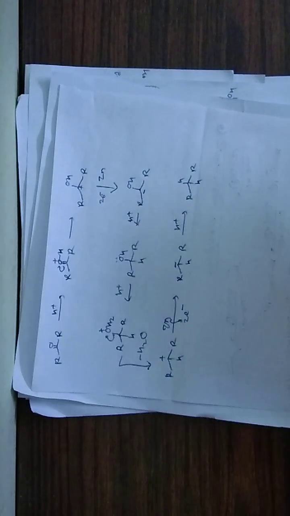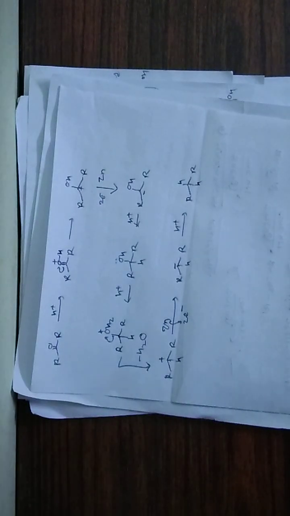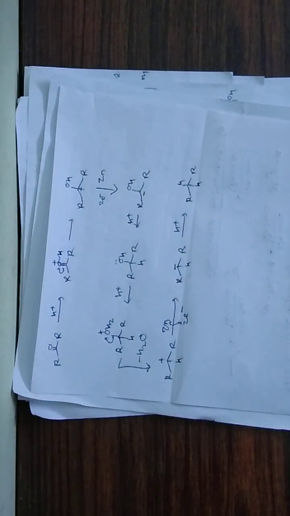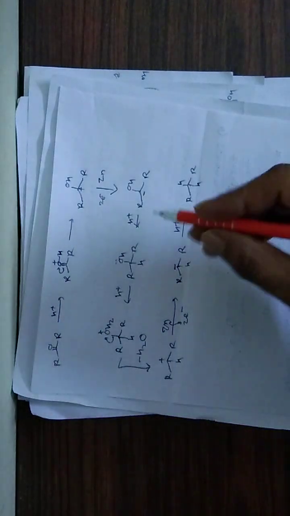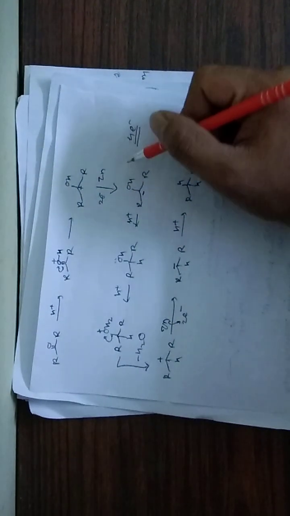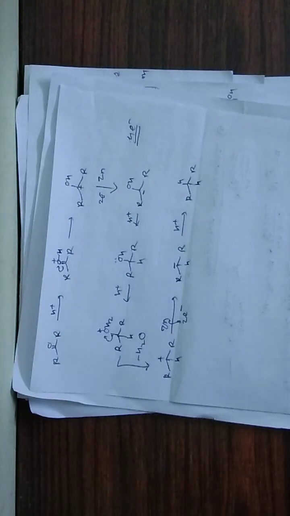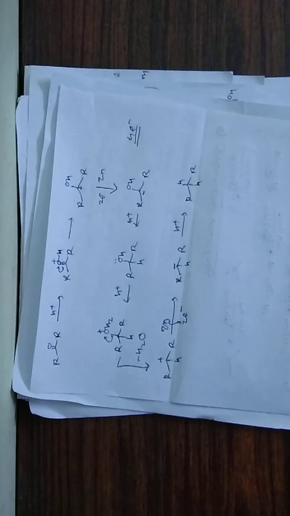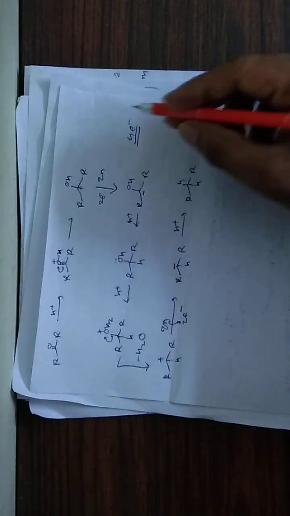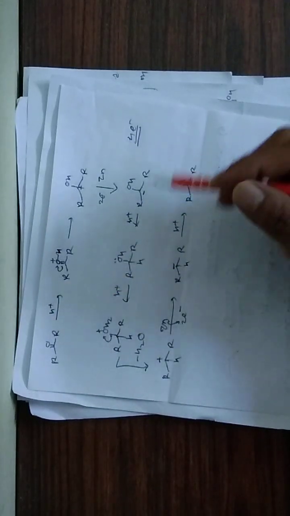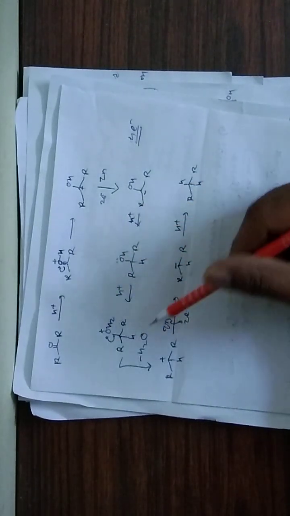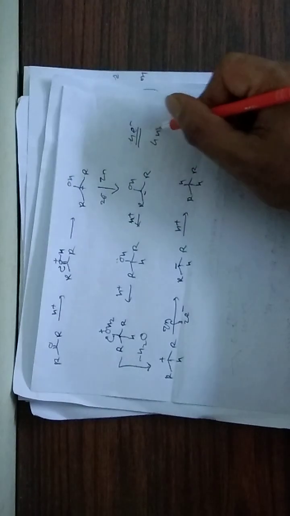Another question may be asked here: in the Clemmensen reduction, how many electrons are used to reduce a carbonyl compound to the corresponding alkane? So 4 electrons are used, from two moles of zinc, transferred to the corresponding intermediates. And 4 protons are used too: 1, 2, 3, and 4. So this is all about Clemmensen reduction.